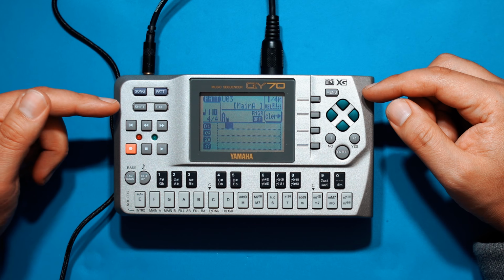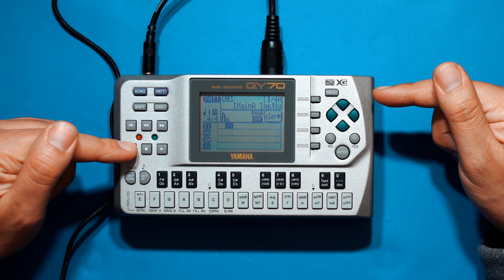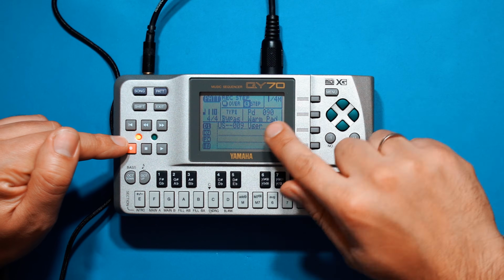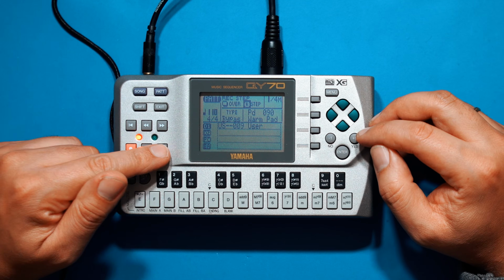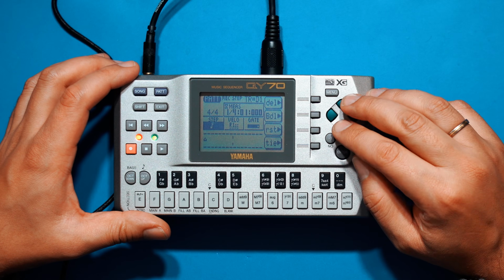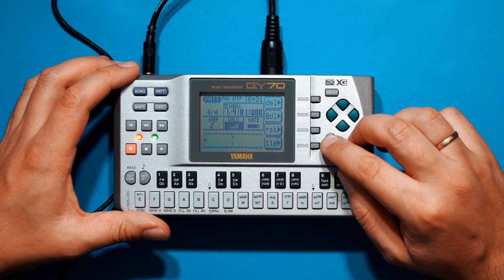Press Exit to go to the main screen and then press Record. Make sure the step recording is selected in the top middle of the screen and then press Play. Now move the cursor down and change the note length to whole notes using the plus key.